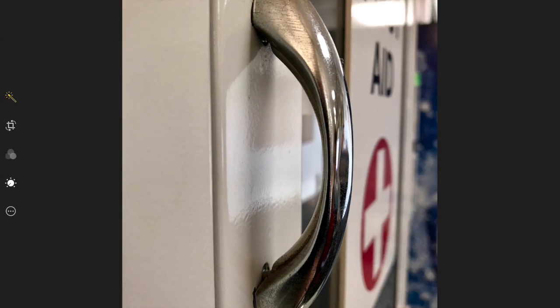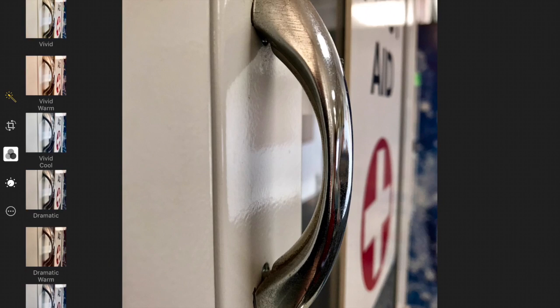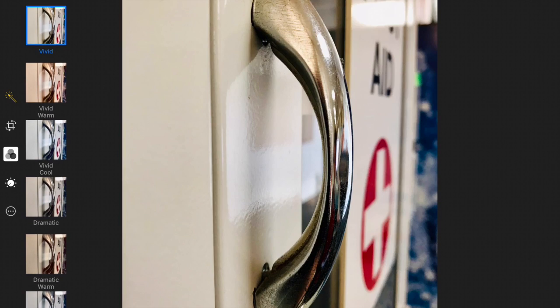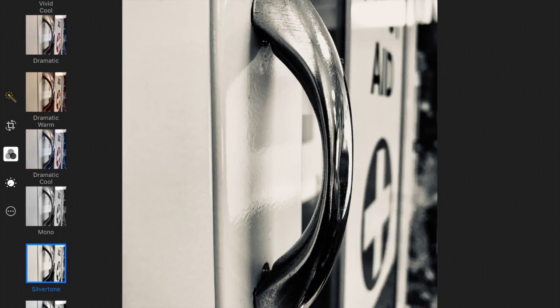Remember that the third one down here, filters, I can, of course, always go to and boost things even a little bit more if I want, or make them into a beautiful black and white. I actually really like that quite a bit. I think I'm going to use the black and white.